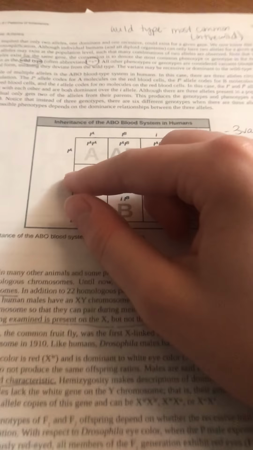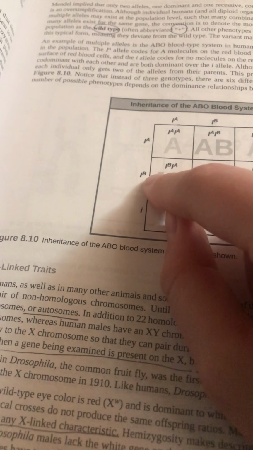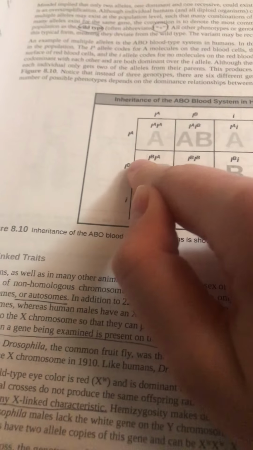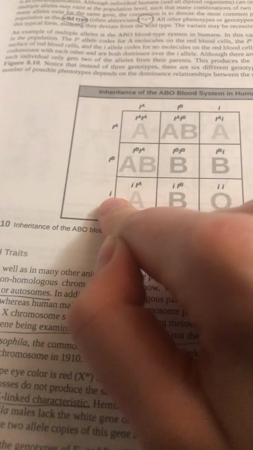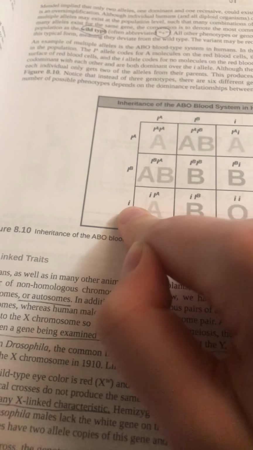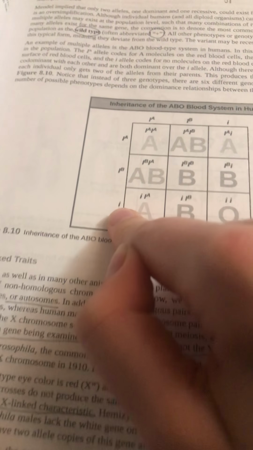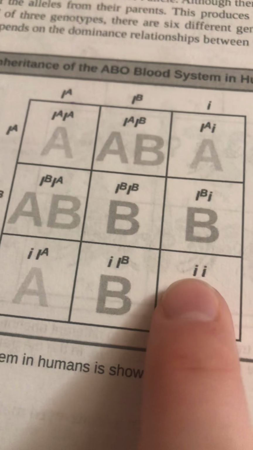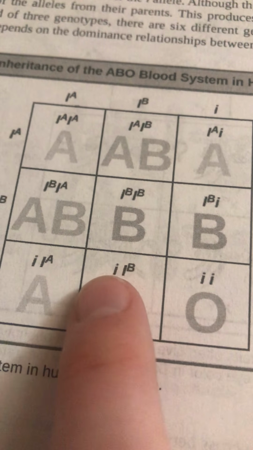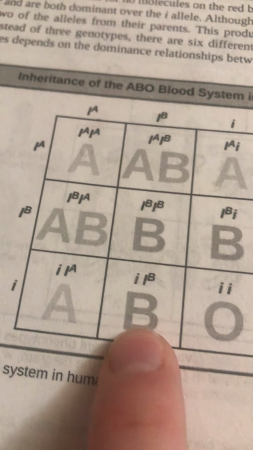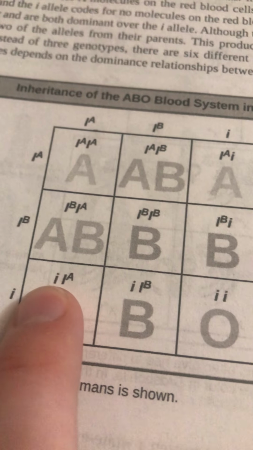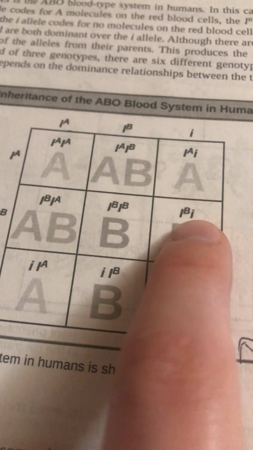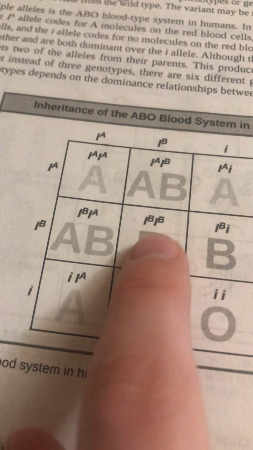Because both of those, A and B, while they're codominant to each other, right? Because neither one dominates, they are both dominant to this O. So A and B are equally dominant, but they are both dominant to O. So this person would have O. This person would have B. So O, because all they have is that recessive form. They have a B and a recessive, but B's dominant. They have the recessive and an A, but A's dominant. They have the recessive and a B, but B's dominant. They have two B's, so B.